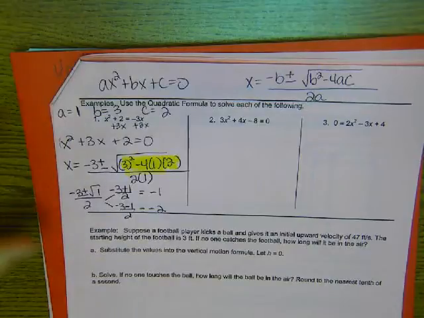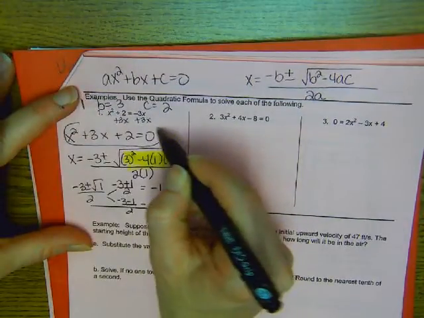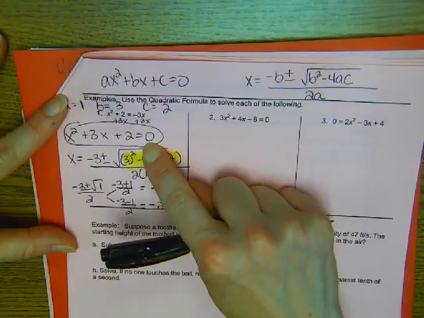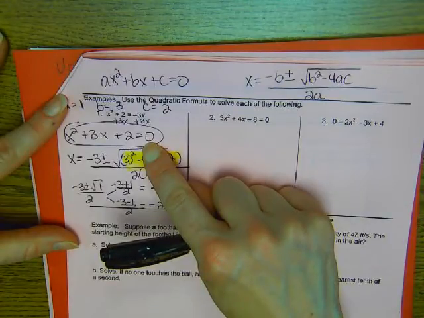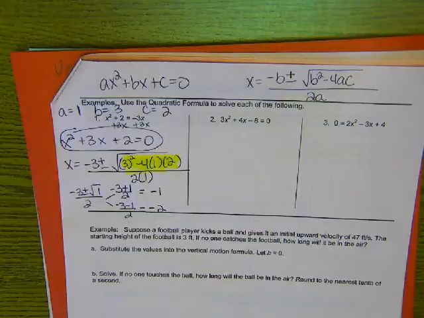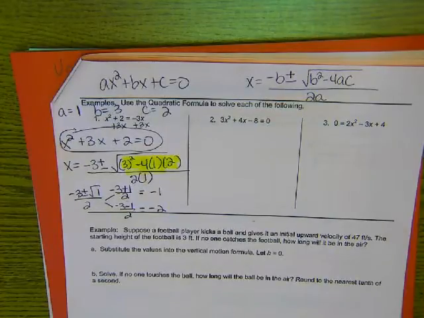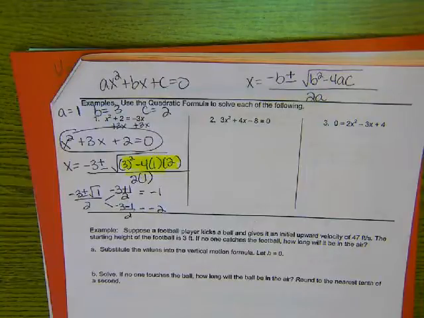Here, I want to show you something. Go back to up here. Could you factor that? What does this factor into? X plus 1, X plus 2. X plus 1 equals 0, negative 1. Hey! X plus 2 equals 0. Alright. Do you see what I'm saying? If you didn't realize you could factor it, is the quadratic formula still going to work? Yeah.